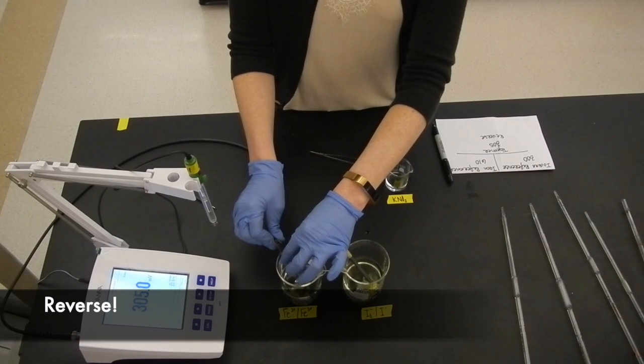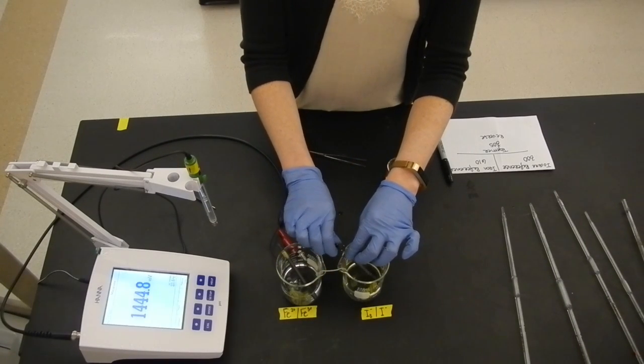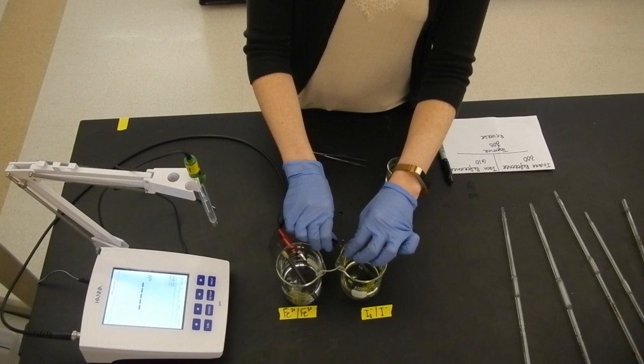Finally, swap the red and black alligator clips of the voltmeter and once again record the millivolt reading.